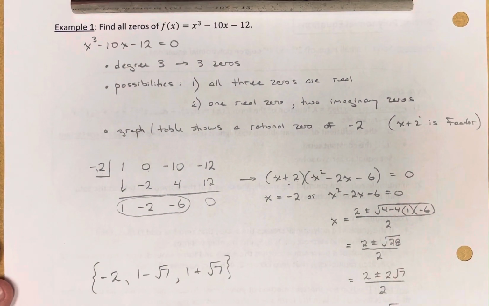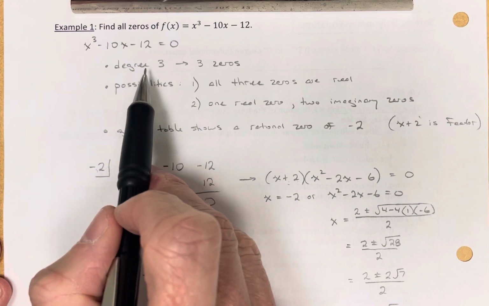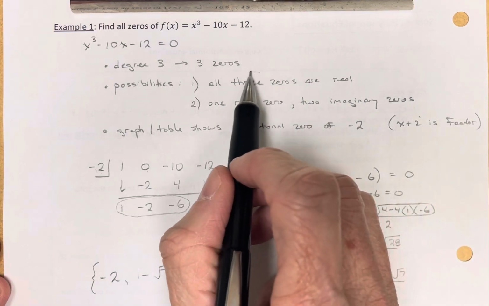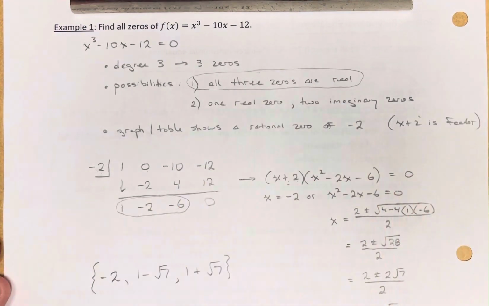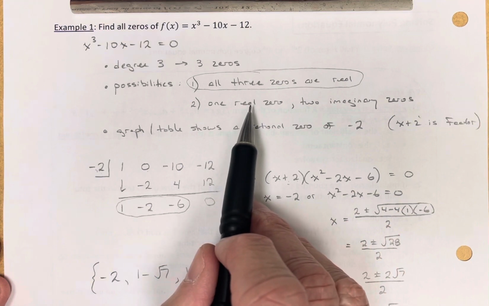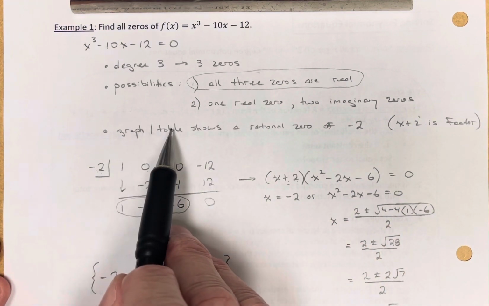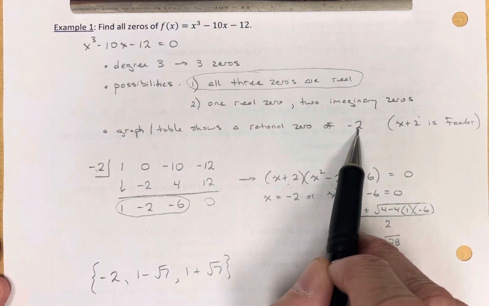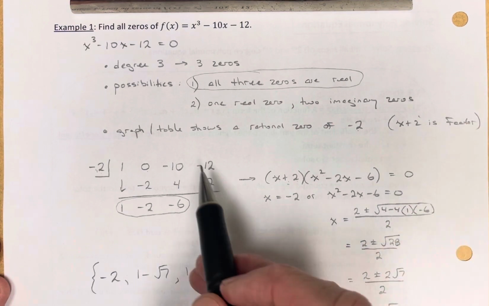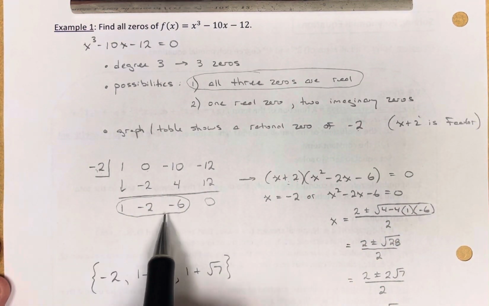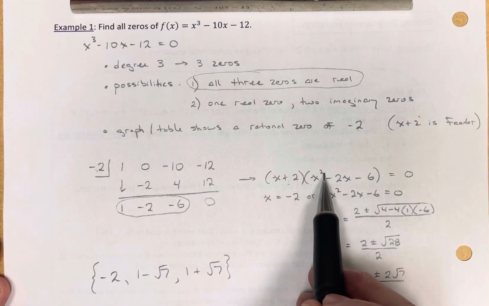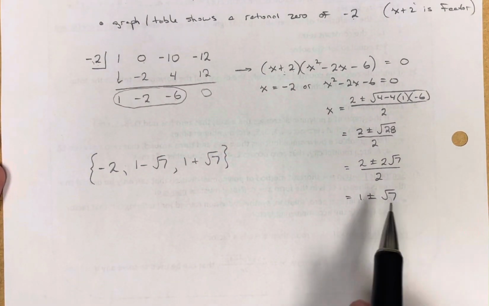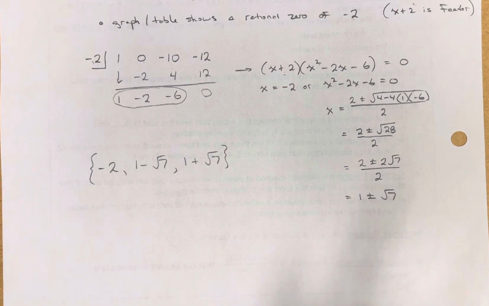Let's recap, okay? I know from my degree how many zeros I'm going to have. I also know the possibilities. In this case, all 3 zeros are real. I didn't have any imaginary ones. I touched the axis 3 times. The graph showed me that I had a rational 0 at negative 2. So I knew that x plus 2 was a factor. I can factor it out. I use synthetic division to get the other factor, which turns out to be a quadratic. So then it's just the quadratic formula to get the last 2, and they are real, but they are irrational.